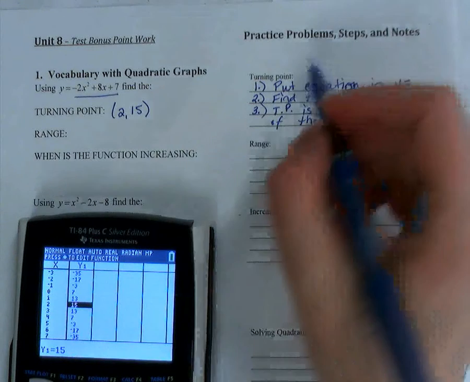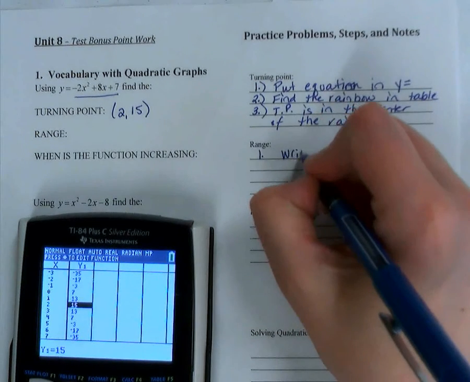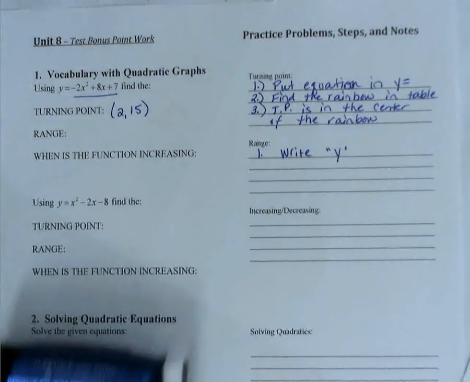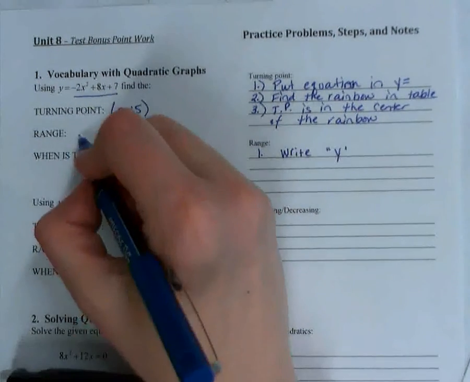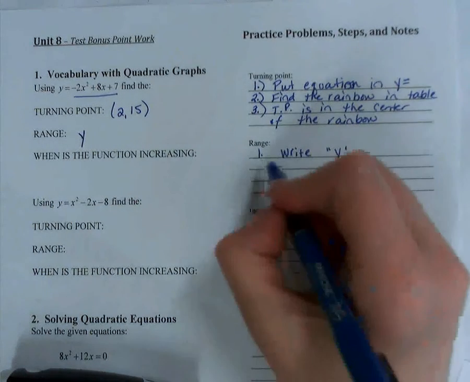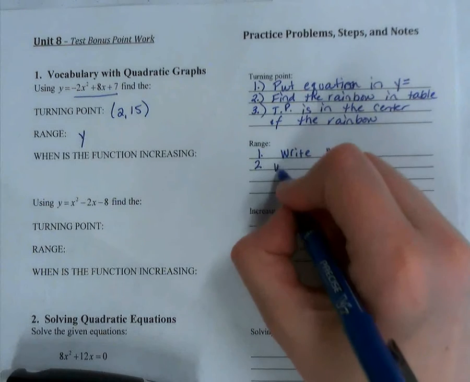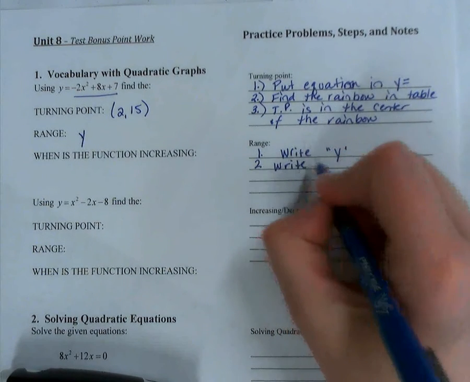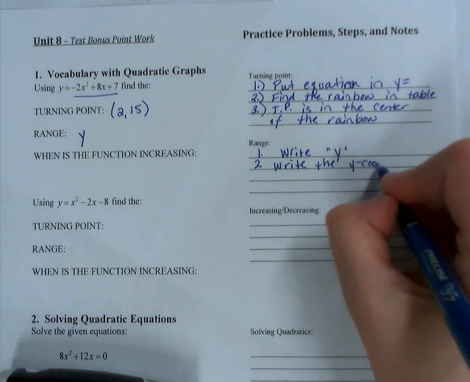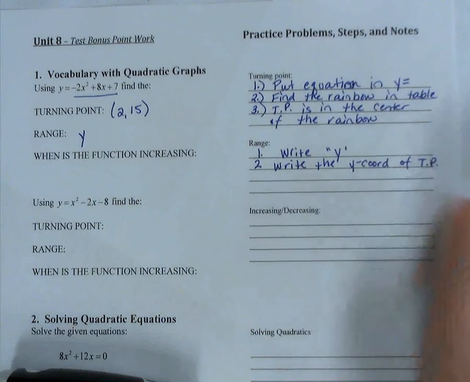So for the range, the first thing you want to do is write y, because the range means y. So I'm going to write down a y. Okay? The next thing I'm going to do is write the y coordinate of the turning point.